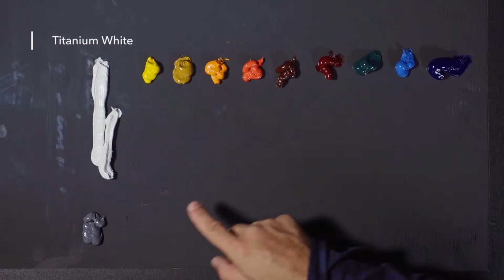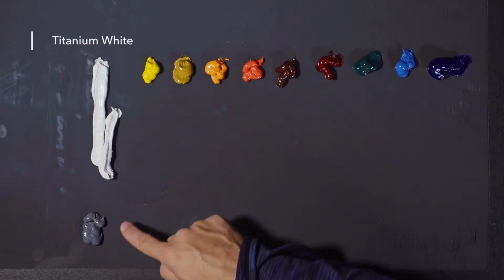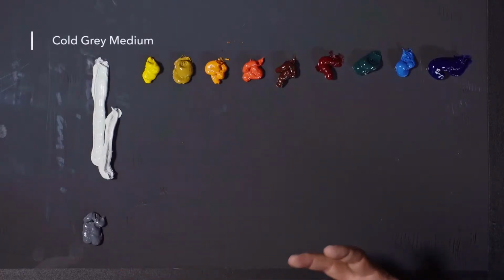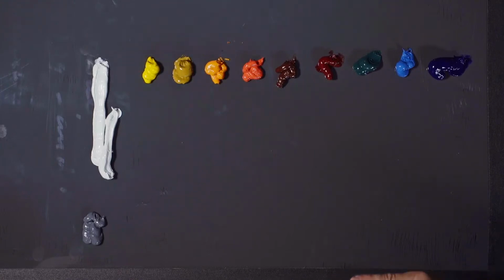And one of the most important colors on my palette is this medium gray. It's kind of a neutral gray, and what I'll use that for is to mute chroma in some of those intense colors. And we'll talk more about that gray later on in the painting. But that's essentially my palette. Now let's go ahead and get started painting.